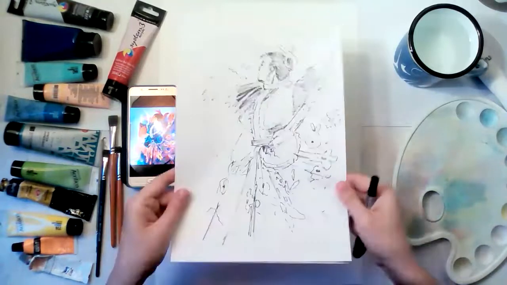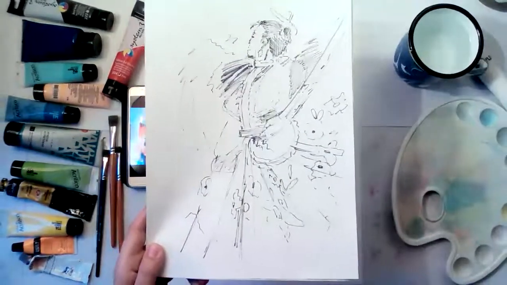So I'll show a bit closer since I have the camera now on my A3 paper.